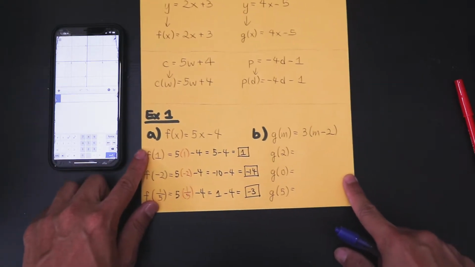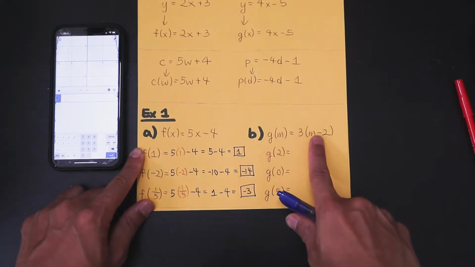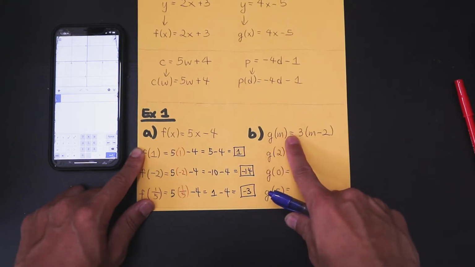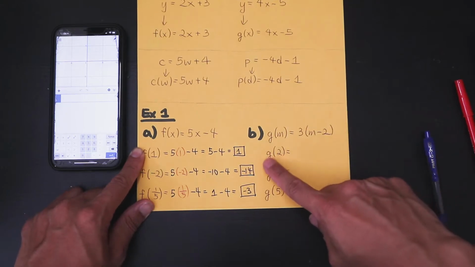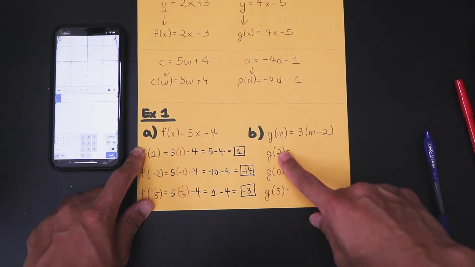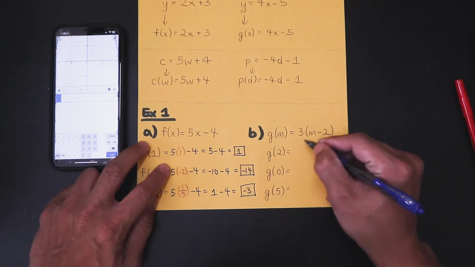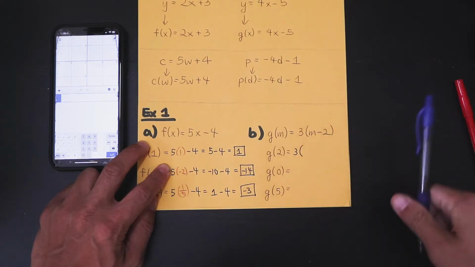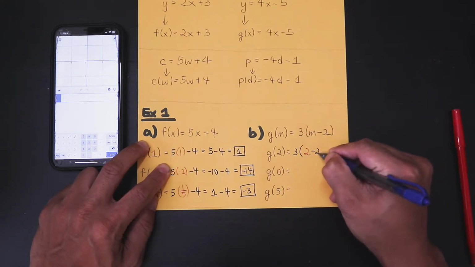Let's try another example, example 1b. In this case, my independent variable is m, so g of m is equal to 3 times the quantity of m minus 2. Well, g of 2 means when m is 2, when the input is 2, what is the output? What is the y value? So you're going to rewrite this equation 3, and instead of writing an m, you're going to put number 2 and then minus 2.